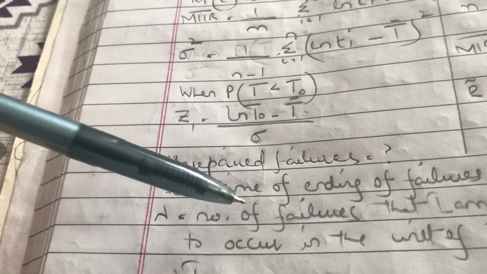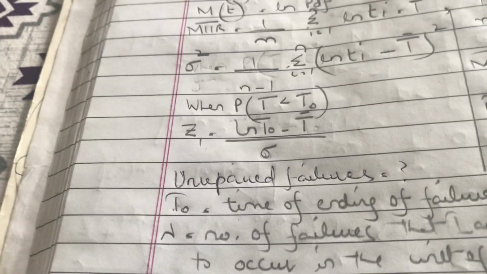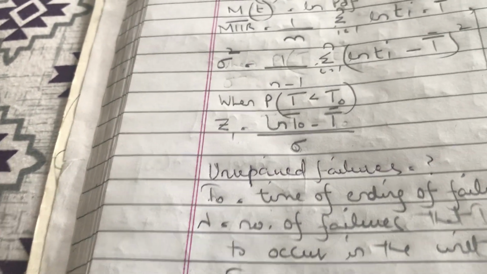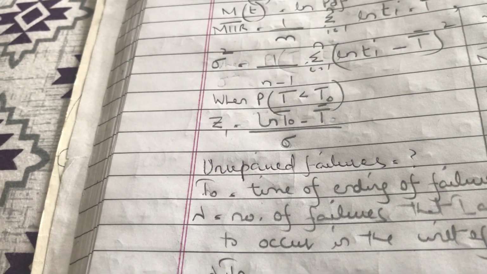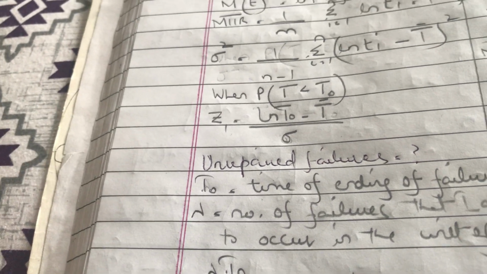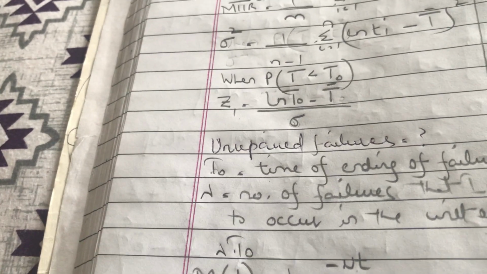Lambda is basically the number of failures. So what is more to be expected? Suppose we have a circuit, a system, and what more can be expected to fail in that system? Because as time passes, there will be more and more failures, and more and more components can fail. There is a chance of more and more components failing.